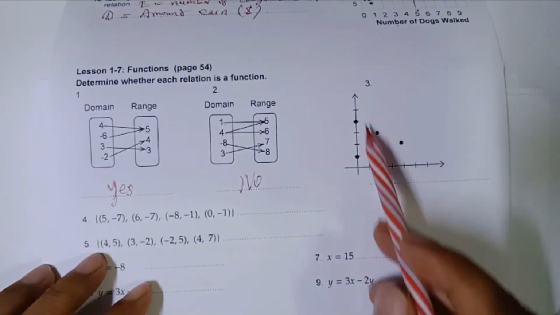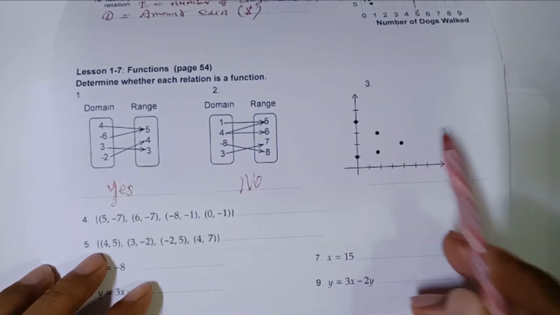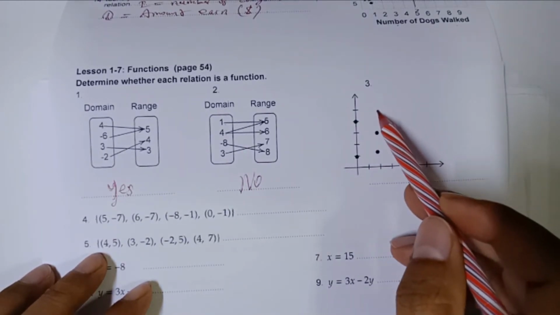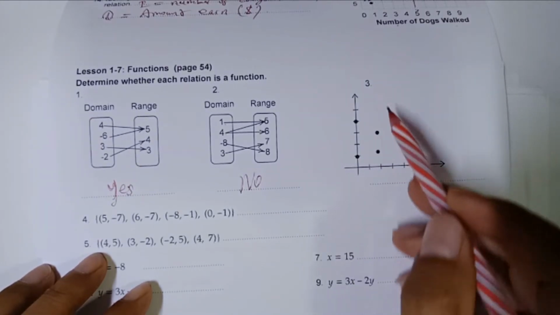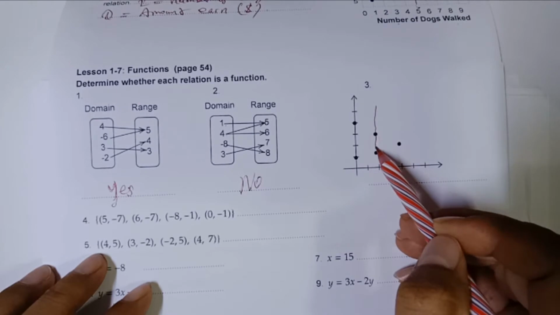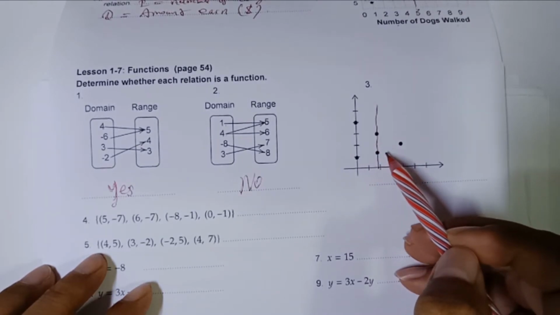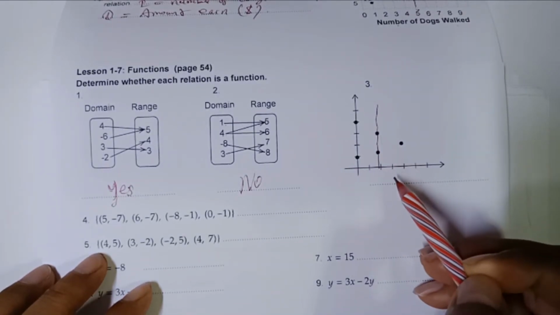Now for a graph like this, we're using the vertical line test. When you draw a vertical line to intersect the graph, if the vertical line intersects the graph at exactly one point, then the answer here is yes, it is a function.